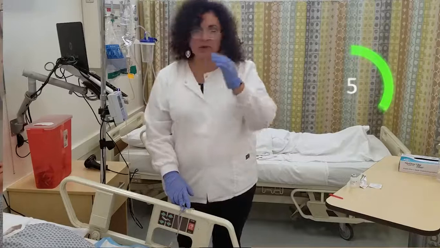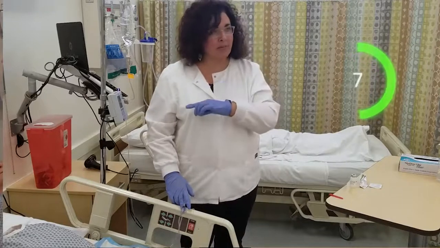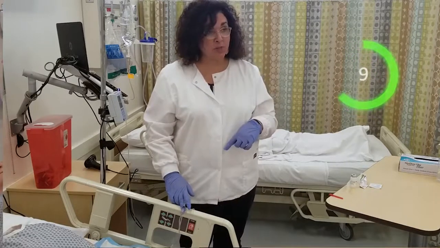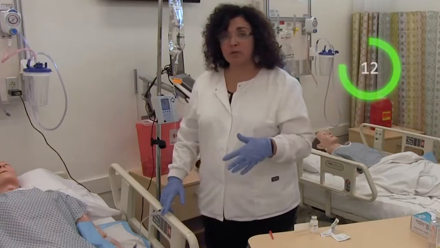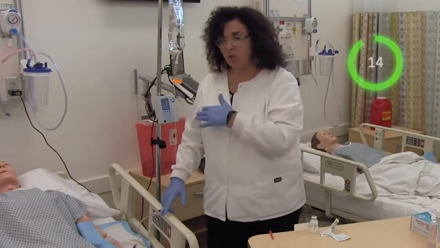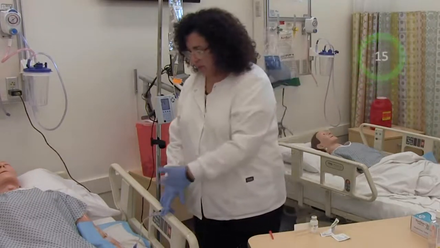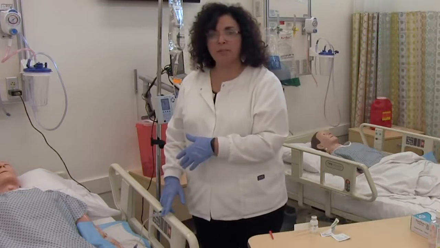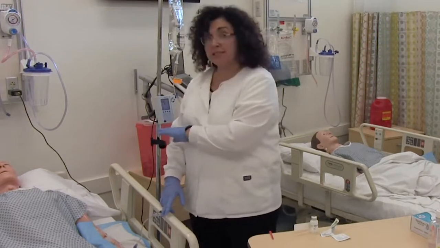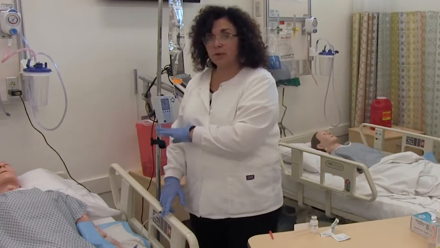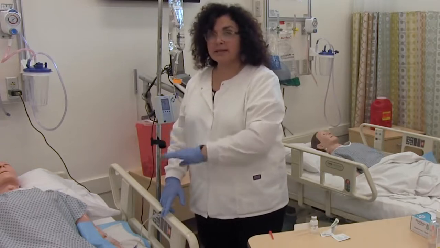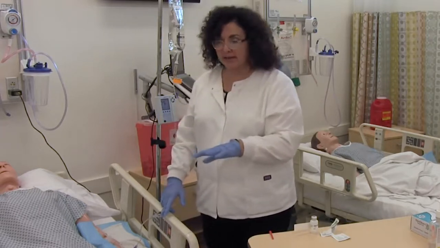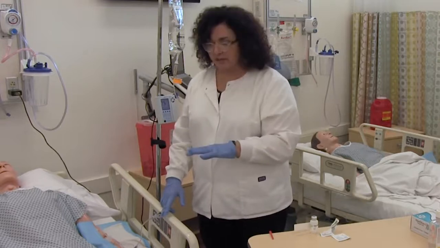Now the pump, you'll hear, is alarming, and that's simply because I'm pinching the tubing and it's picking up a downstream occlusion. So just don't worry about that. And when you release the pinch, it'll stop alarming. And if the pump should turn itself off, make sure that you turn it back on, because again, we need the flow to bring the medication into the bloodstream.